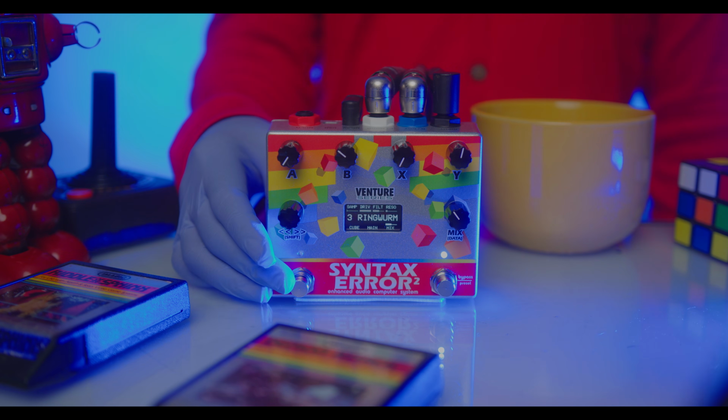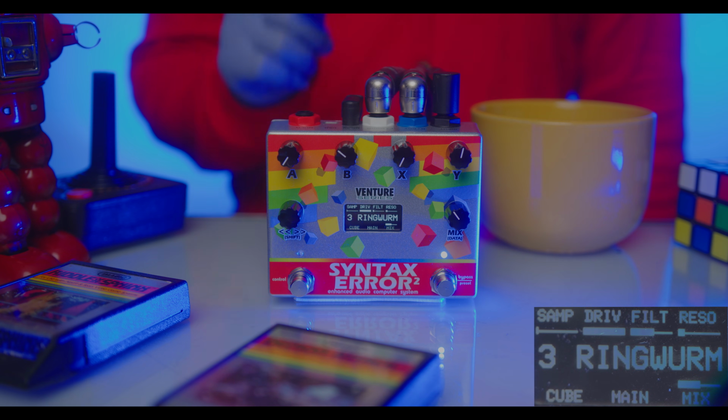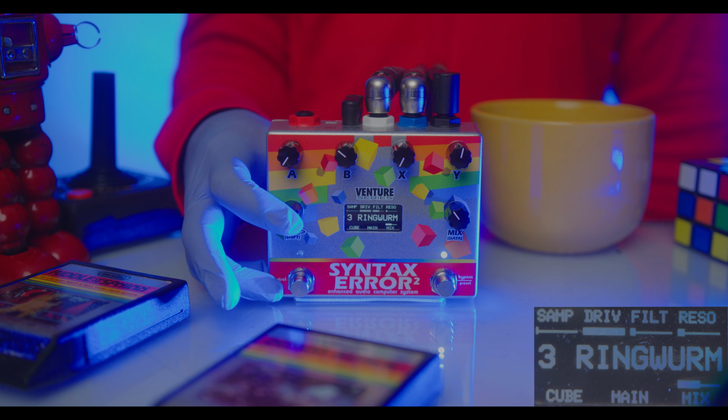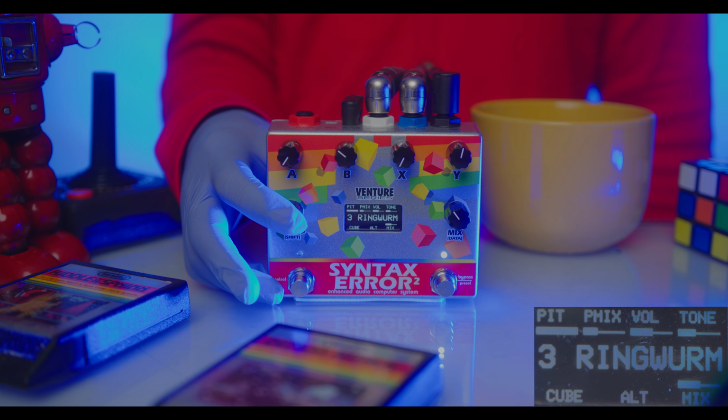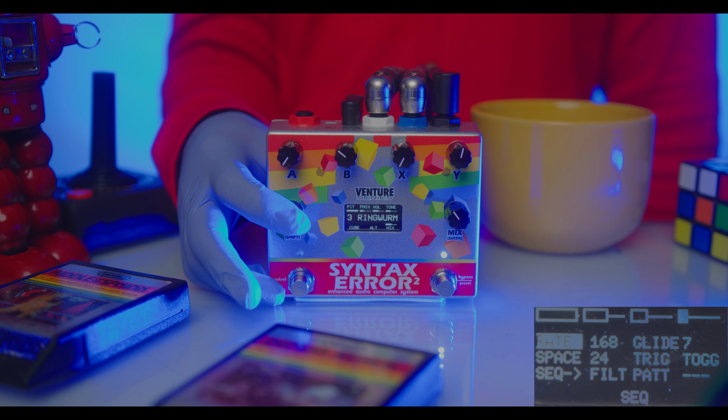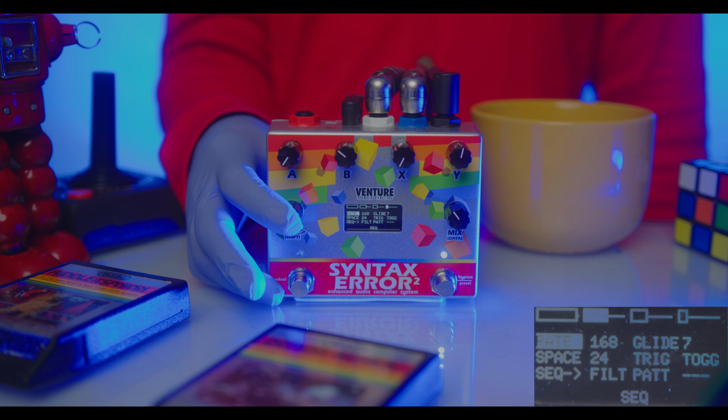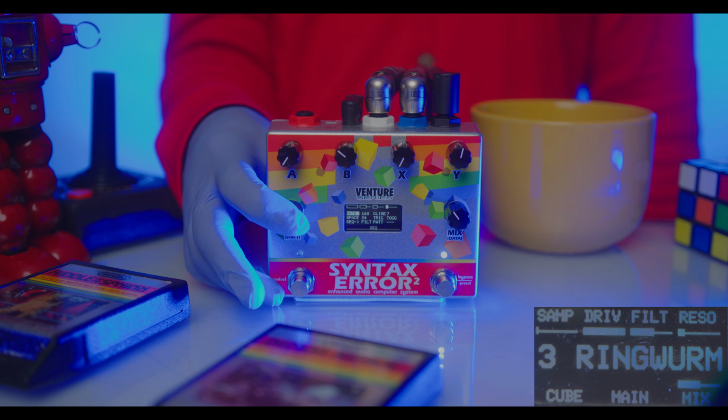Okay, now let me scoot through here and I'll show you what we got going on under the hood. So there you have it, cube mode, pretty fun.